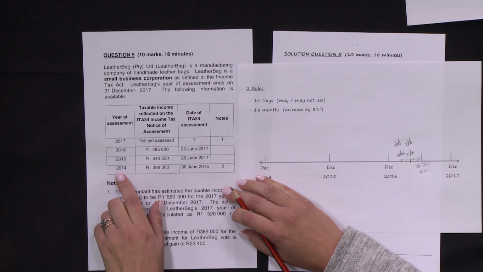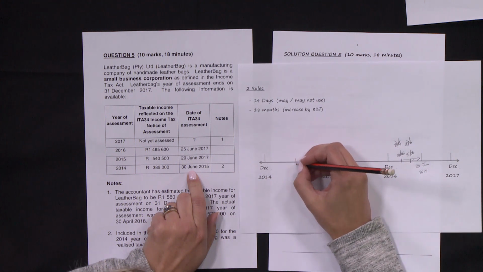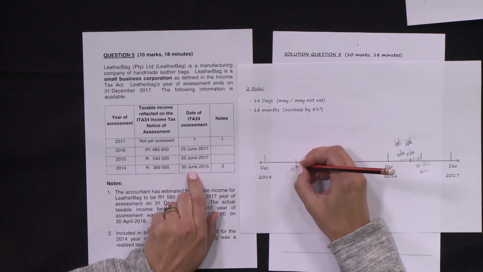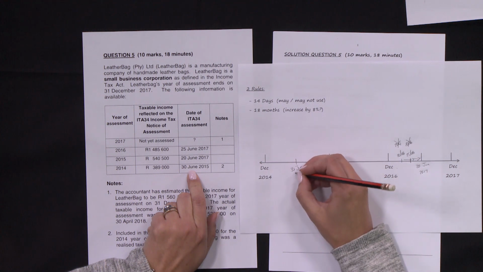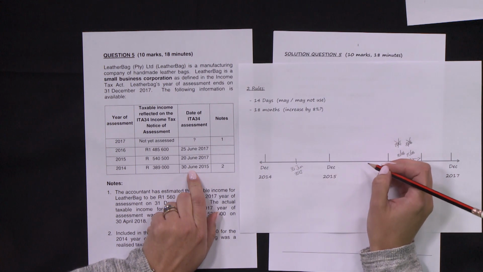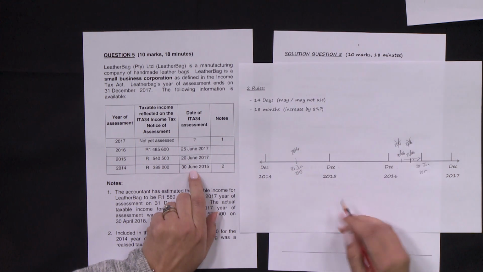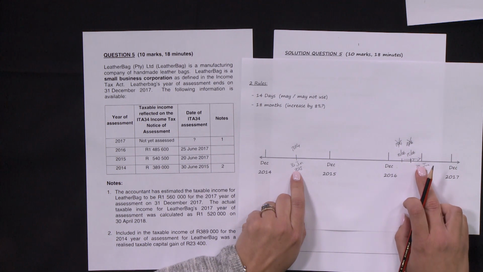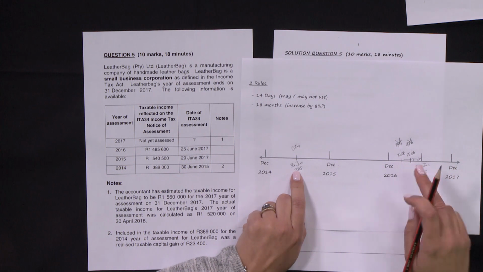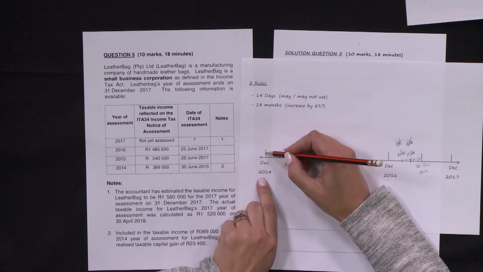Next, we have our 2014 year of assessment. The date of assessment is 30 June 2015. This is more than 14 days, so we can use it. So 2014 we're going to use, but already you can see this might be more than 18 months. So we're using the December 2014 year of assessment.